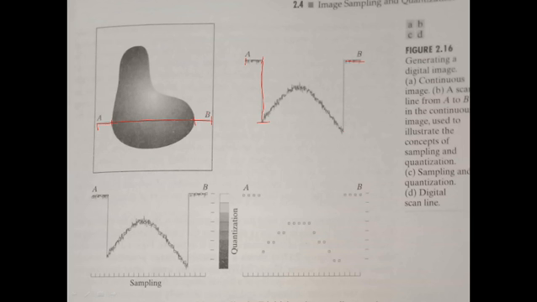Yes, sir. Okay, now we need to convert this continuous time signal into a discretized signal. In order to do that, there are two processes, as I said earlier. One is sampling and the other one is called quantization.